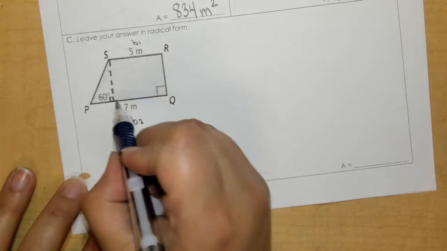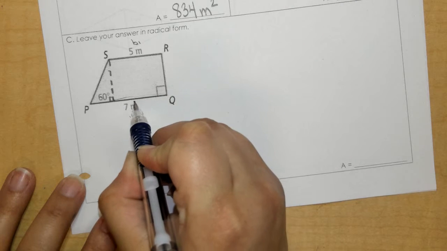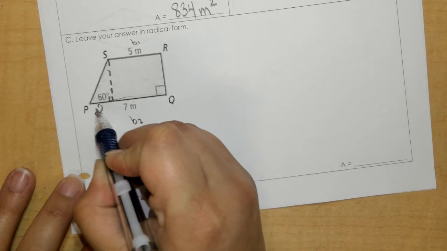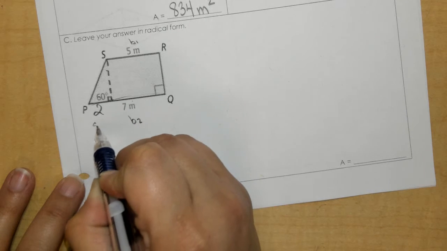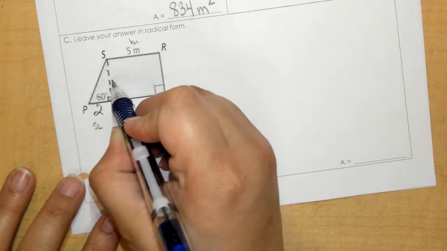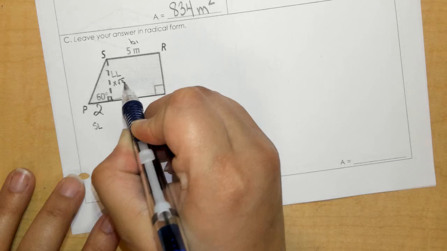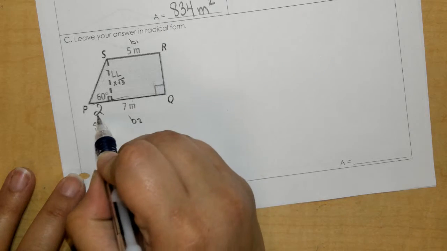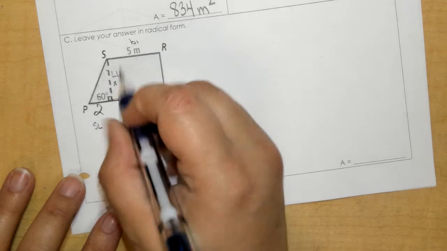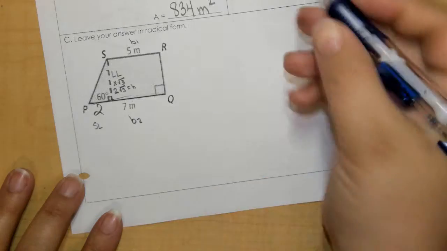We also know that from here to here, this is 5. So 7 minus 5 makes this part right here 2. Now, this is the short leg. Okay. We need the long leg right here, and that is x radical 3. So, x is 2, so that means that this is 2 radical 3. And that is my height.